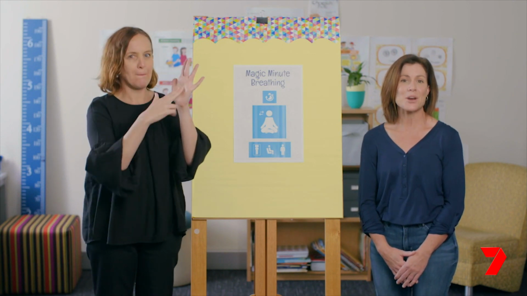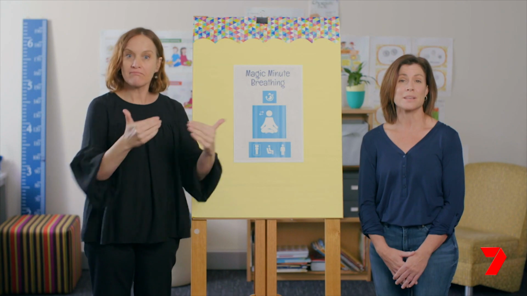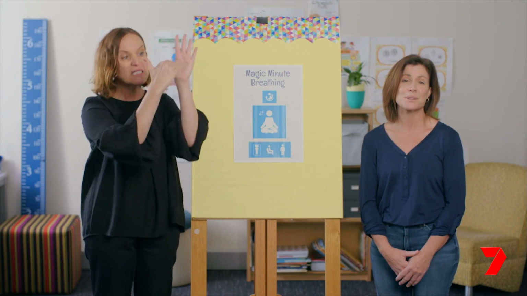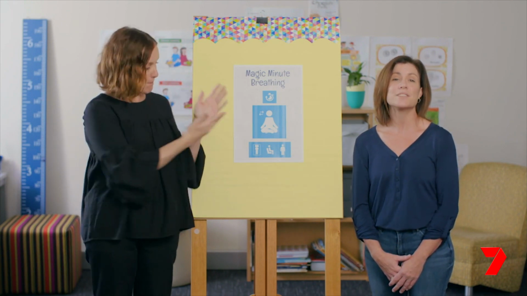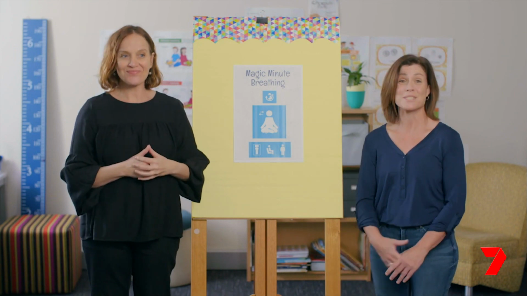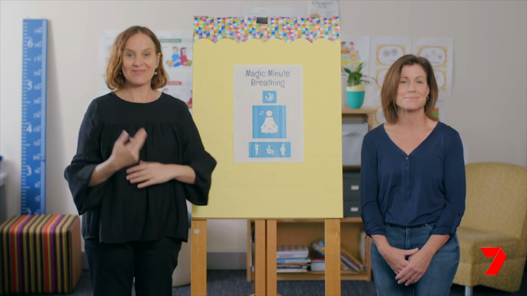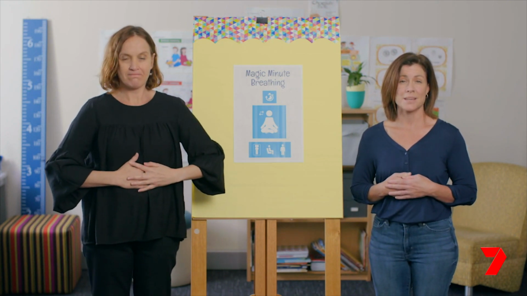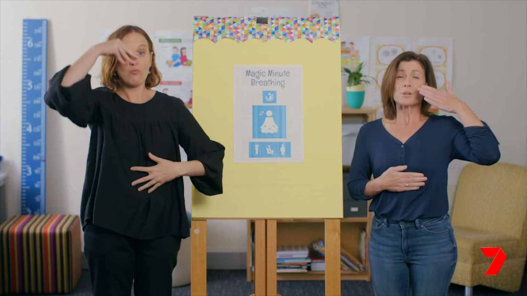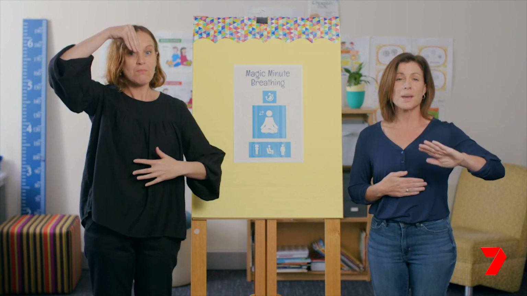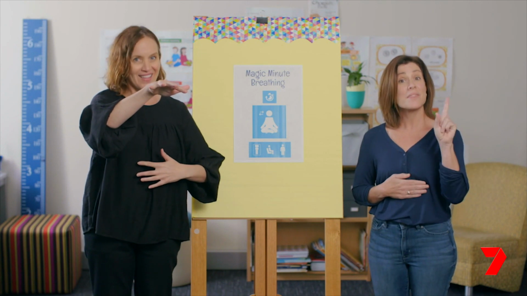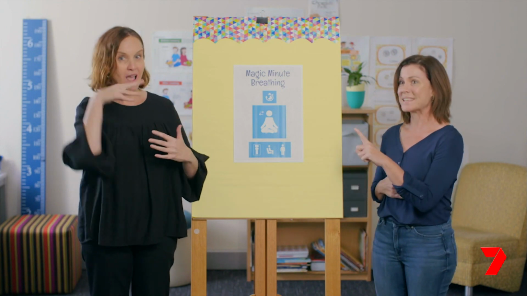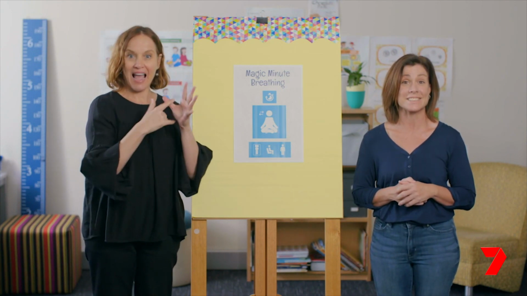Okay, let's get going. When you are tummy breathing, you might like to be lying down, sitting in a comfortable spot, or even standing up, whatever suits you. We're going to be standing up today. Place your hands high on your tummy. Take a deep breath in through your nose and out through your mouth. That's one breath. We're going to see how many breaths Melissa does in 10 seconds.